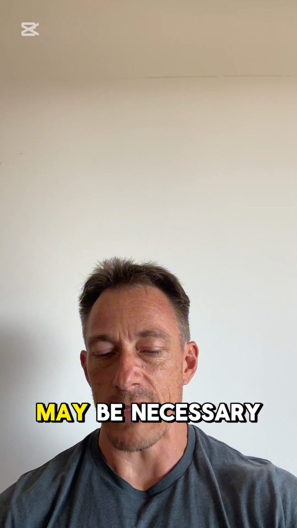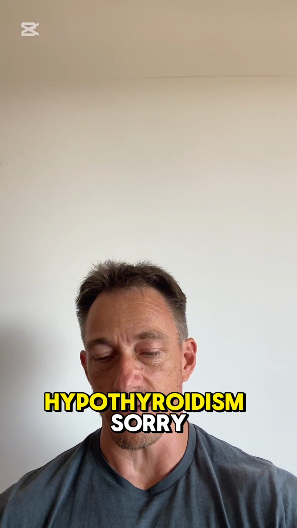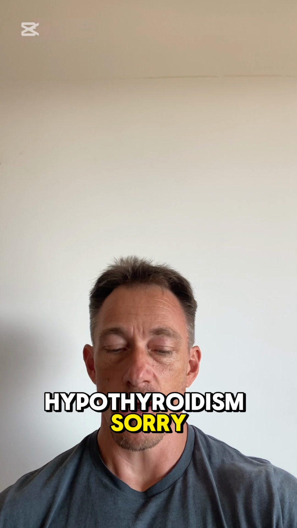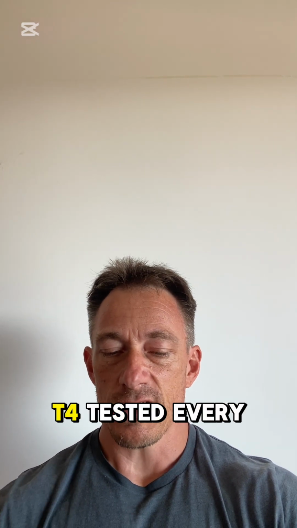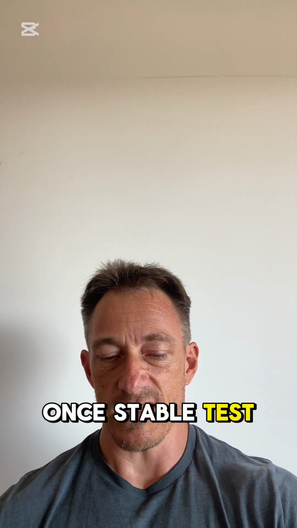Lifelong treatment may be necessary, especially in autoimmune hypothyroidism, or Hashimoto's. TSH and free T4 are tested every 6 to 8 weeks when starting or adjusting your dose. Once stable, test every 6 to 12 months.